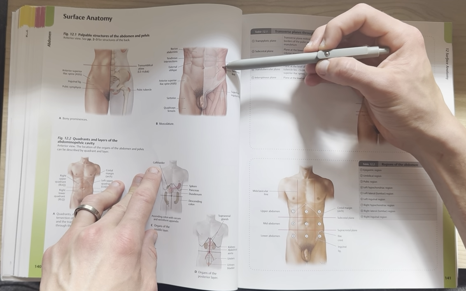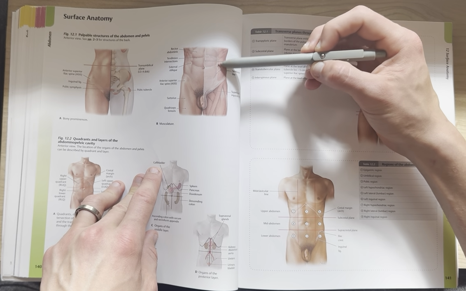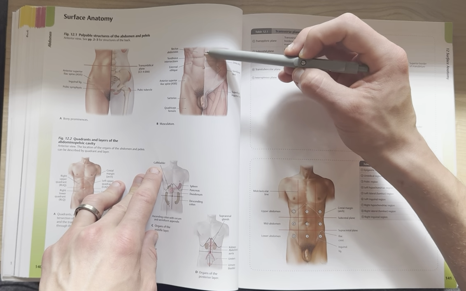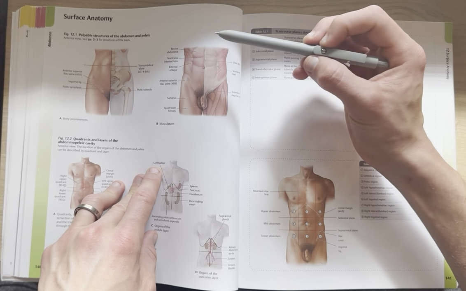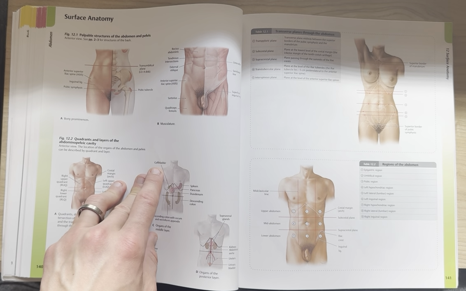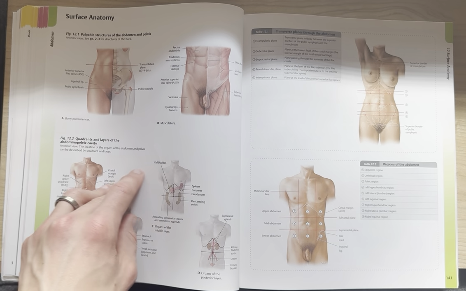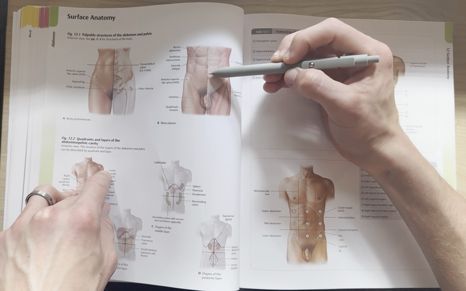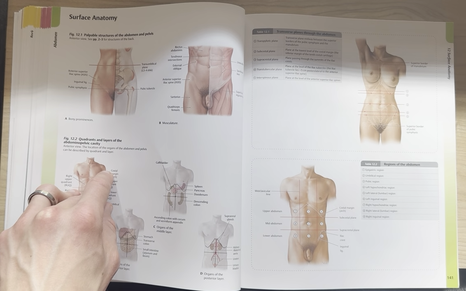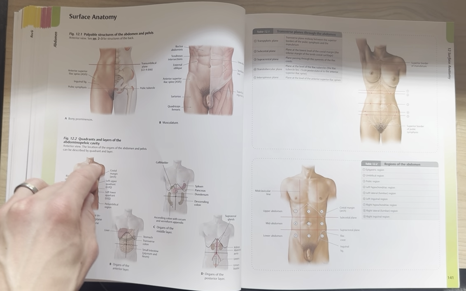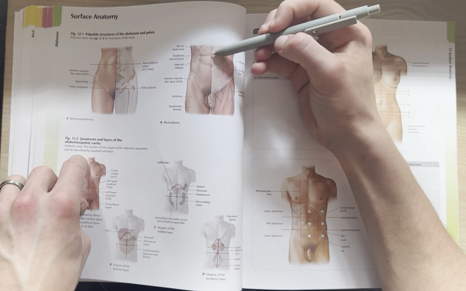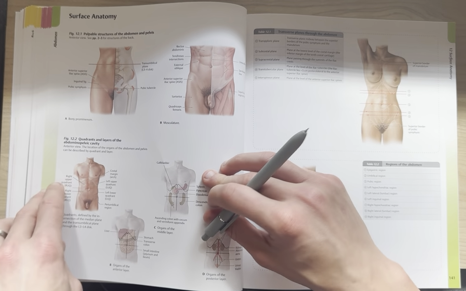We've got the semilunar line here, and the linea alba here, and we don't typically even know that this is here, but there are instances, especially in late pregnancy, when that line will actually become physically visible as a dark brown line on the abdomen, which is kind of cool. Everything gets pushed so far out during pregnancy that it suddenly becomes visible.